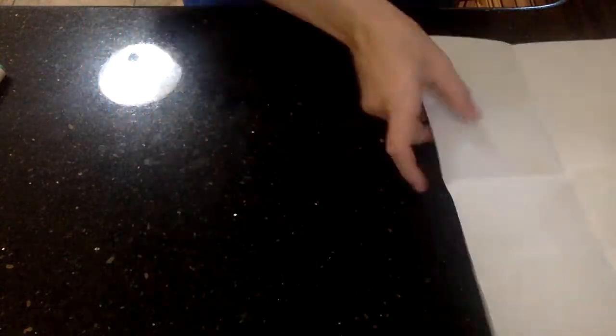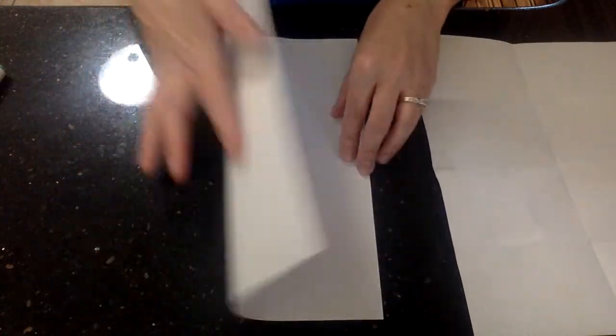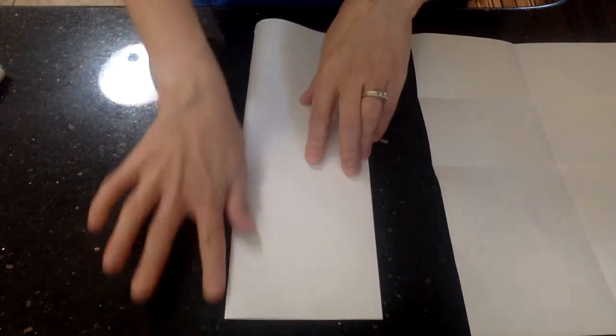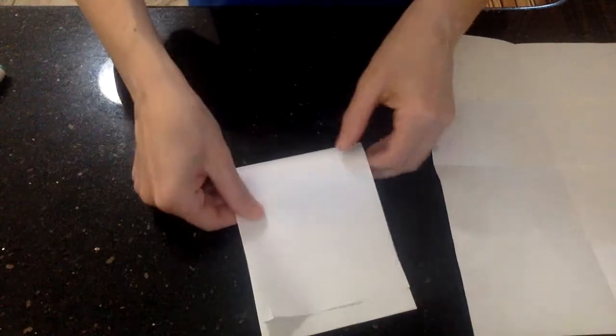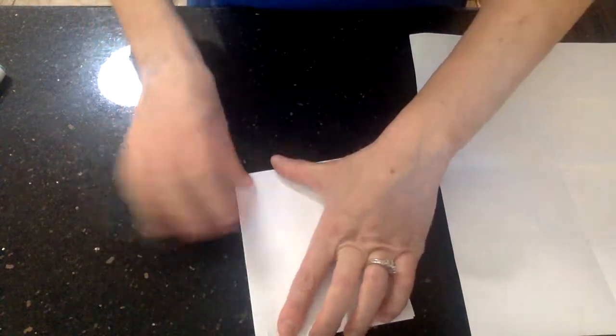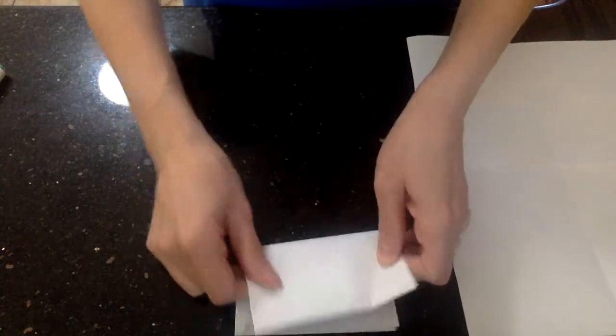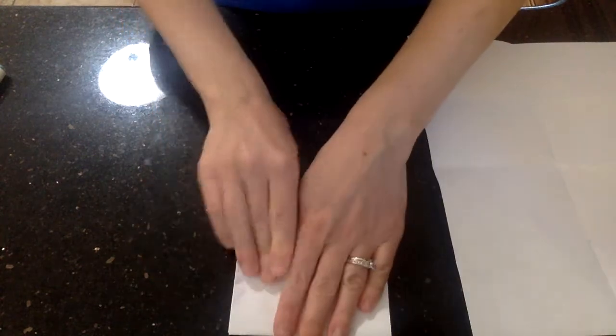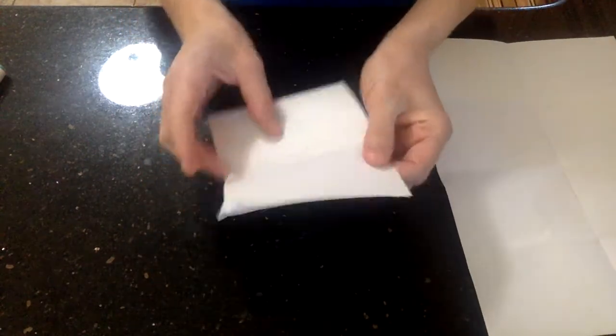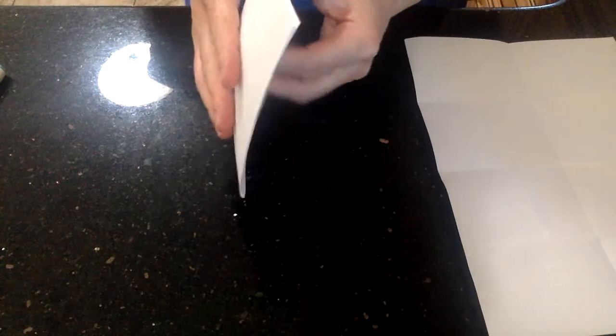You're going to do that to the other piece of paper that you have. Review, fold it in half like a hot dog roll. Fold it in half like a hamburger roll. Fold it in half again. And you're going to open it.